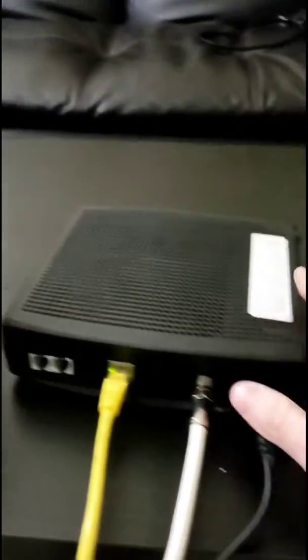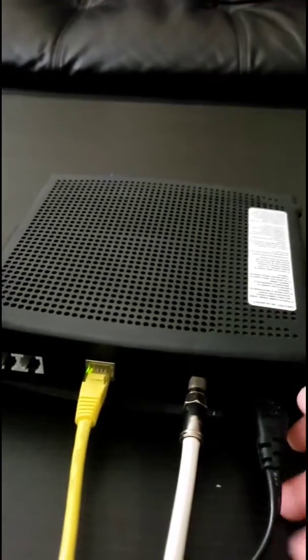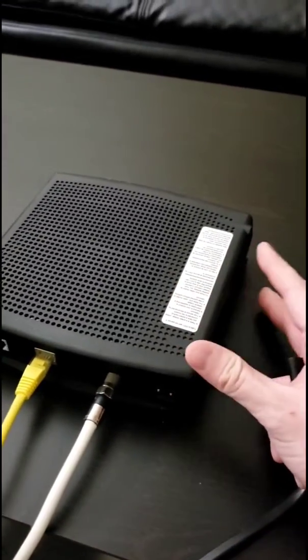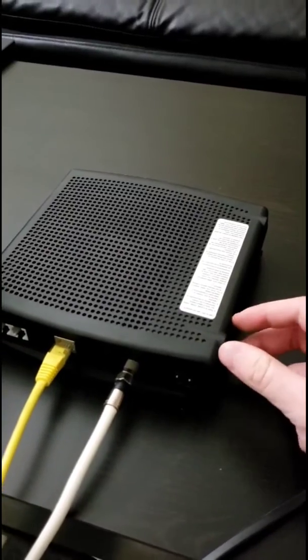Your modem usually doesn't have any power button. The only way to restart it is by unplugging the cable. Once you unplug the cable and you look at the lights, all the lights should go off. In some cases, the lights might be blinking and it doesn't turn off. What do you do? In that case, it means that this device has a battery inside. You have to take out the battery.